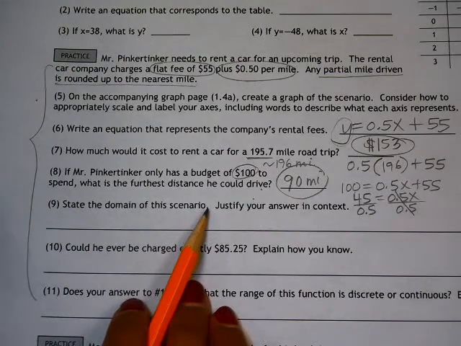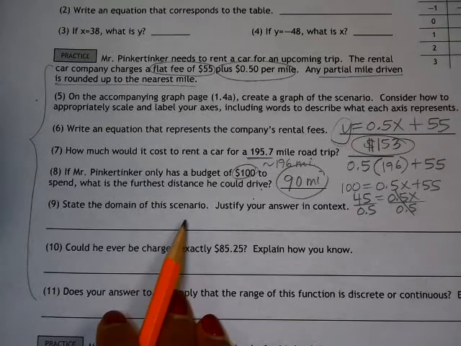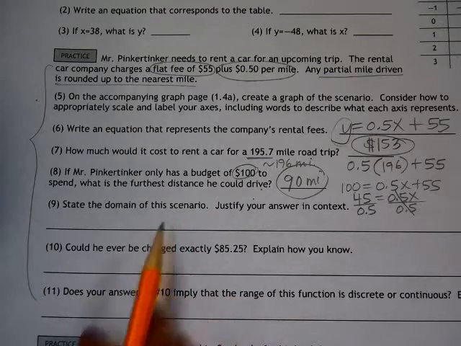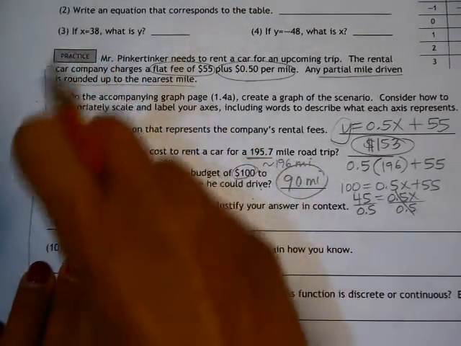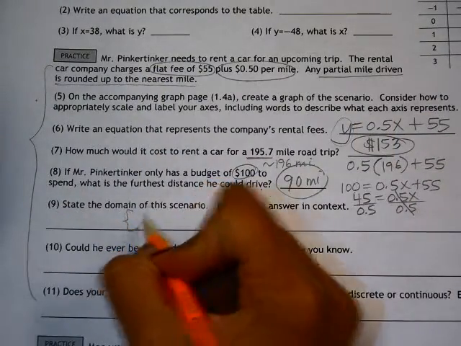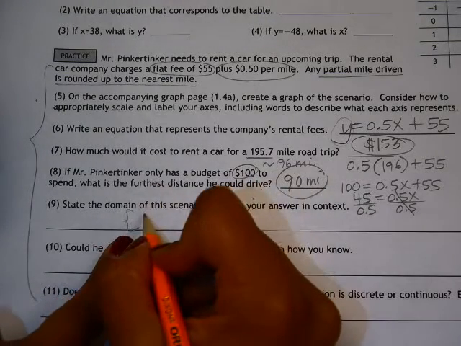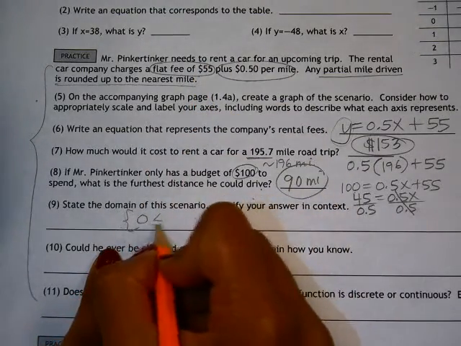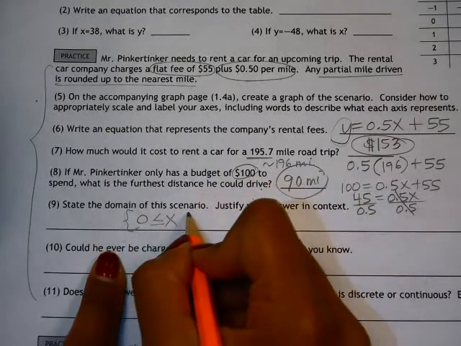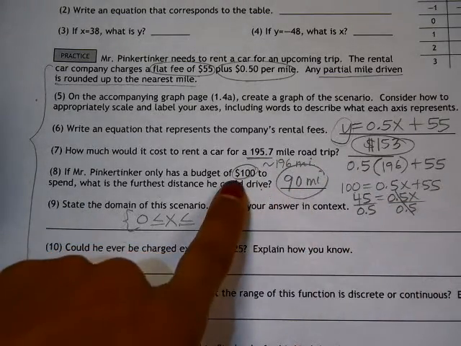State the domain of the scenario. Justify your answer in context. So our domain, in this case, is asking for what x values are on the graph. So we know that if he drives 0 miles, he gets charged $55. So 0 is the minimum number of miles he could drive. He could drive anywhere up to 90 miles because he only has $100 to spend.